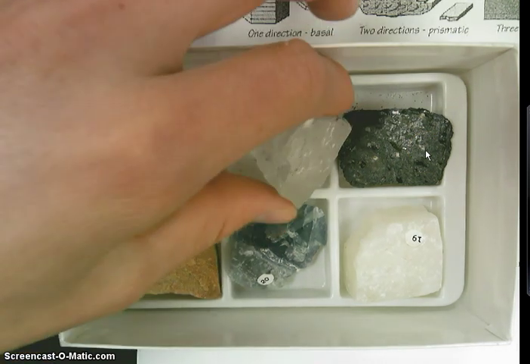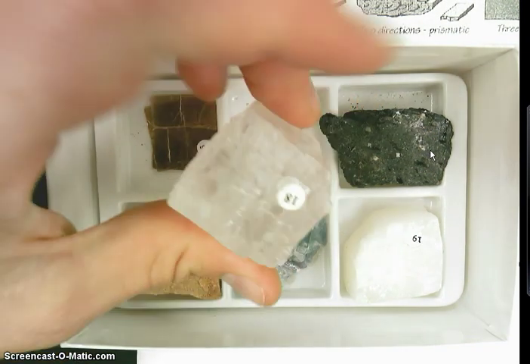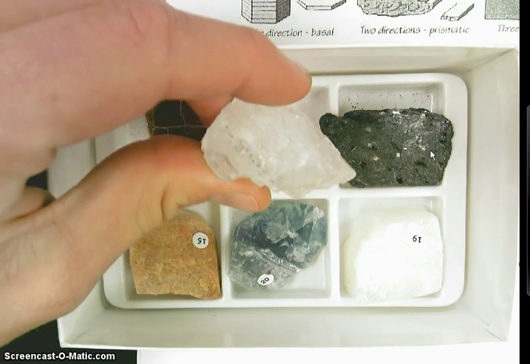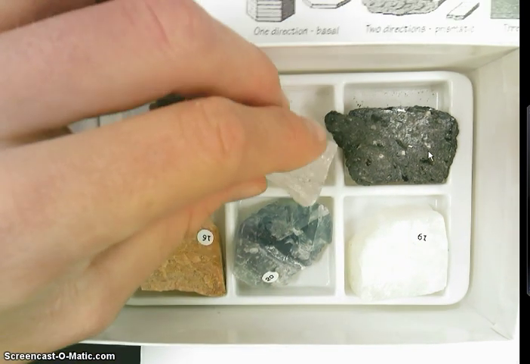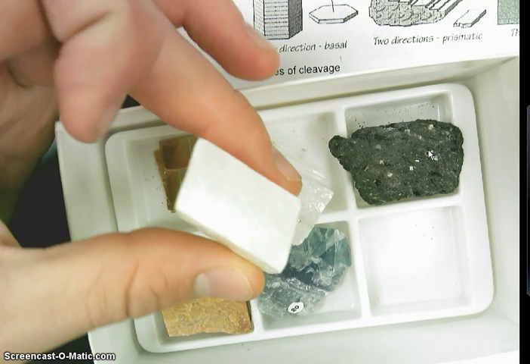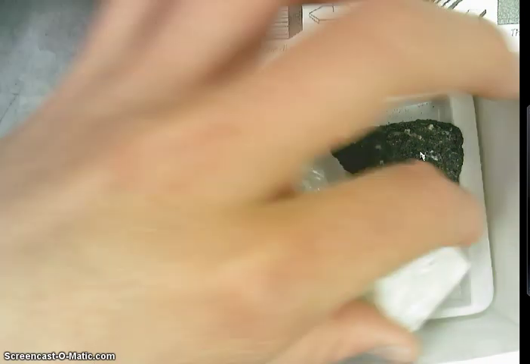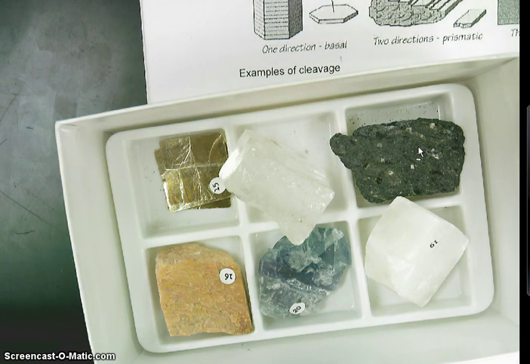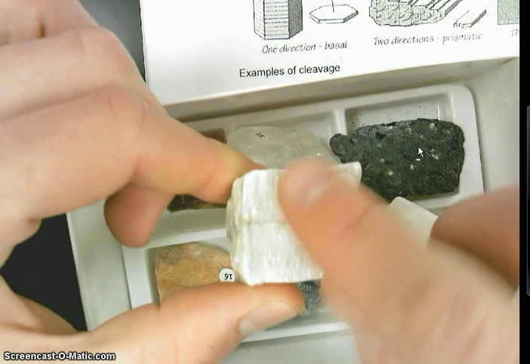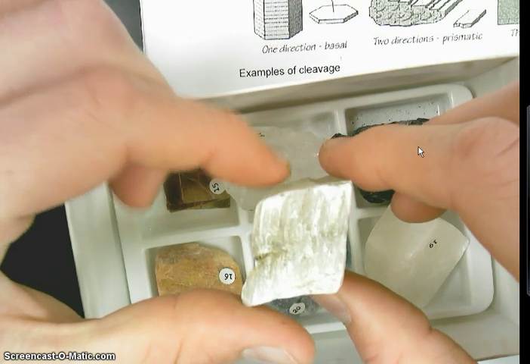Two planes would be like this, where it actually breaks off into perfect boxes. I'm sorry, this is three planes. Excuse me. Three planes where it breaks off into boxes. Two planes would be calcite, something like this, where it breaks off into squished boxes. And so that's kind of the rating system that we use. Now another two-plane could be, again, gypsum. If you notice, there's a very predictable vertical pattern that this will break in.